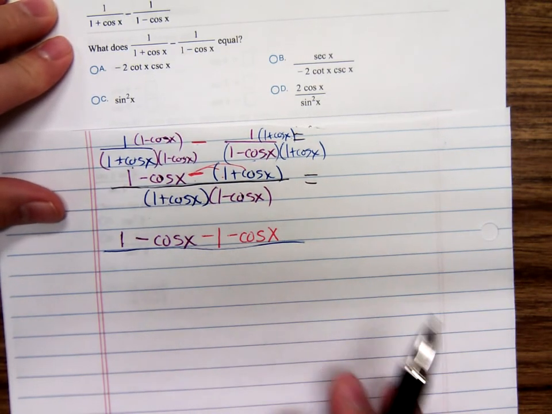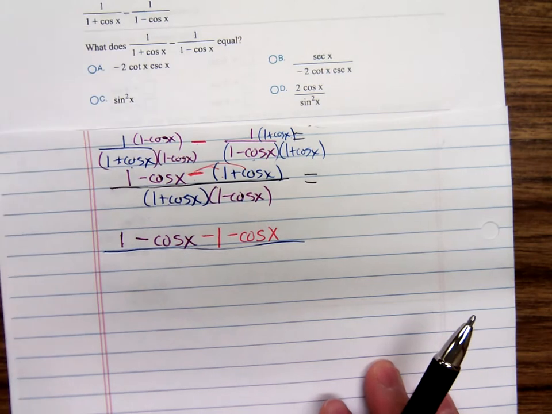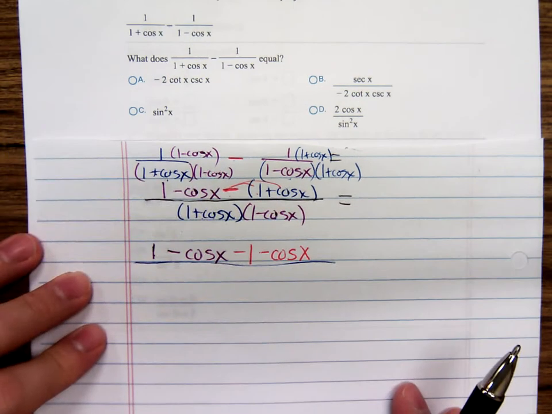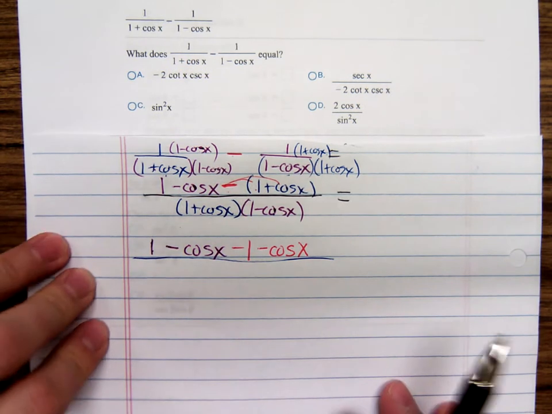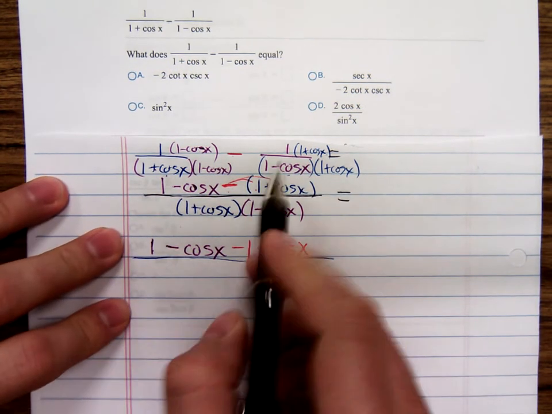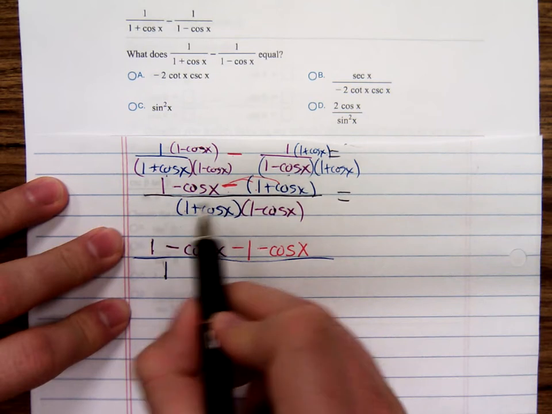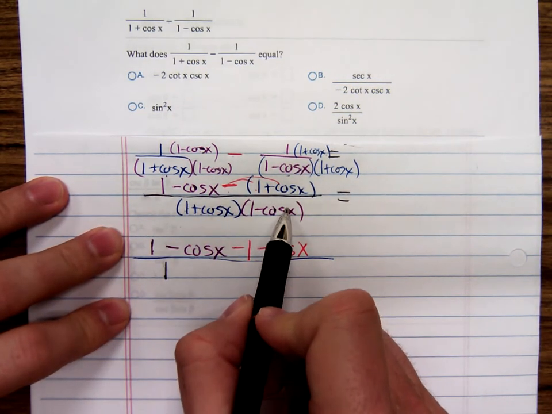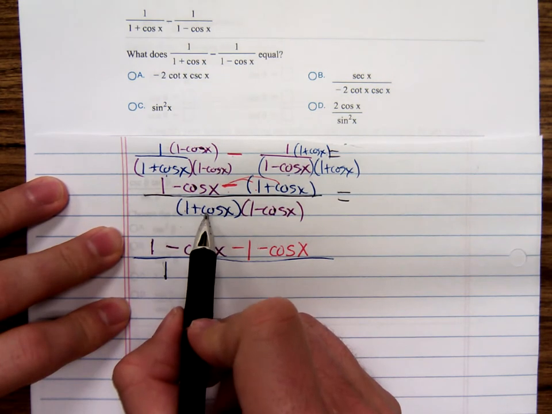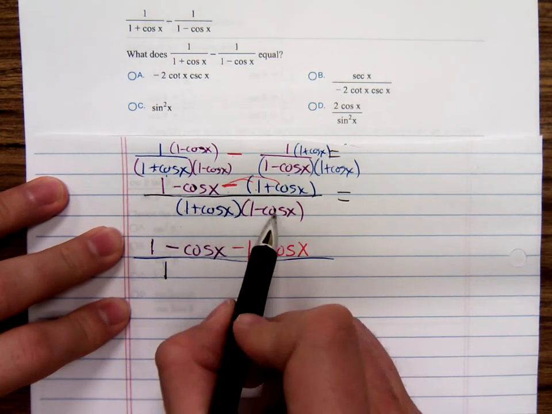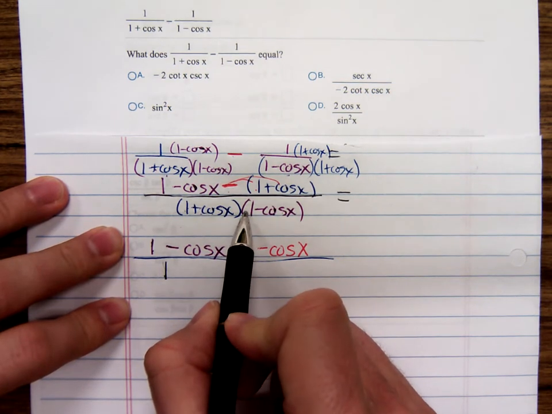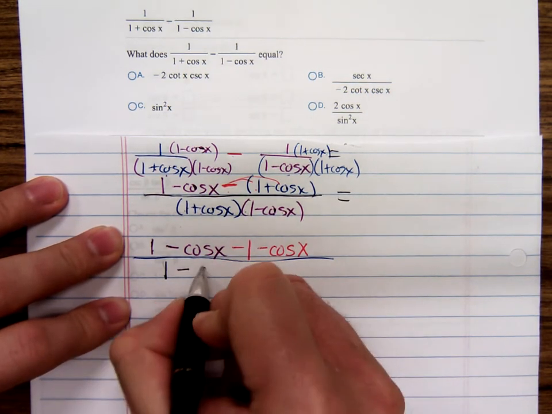cosine x. Now I'm trying to show the answer choices, but we're going to try to get some answers that look like that. FOILing out this bottom, we'd have a 1, and then what's happening with the outer and inner? 1 times negative cosine x and cosine x times 1. Those are subtracting out. We'd have a negative cosine x plus cosine x. So that's a minus cosine squared x.